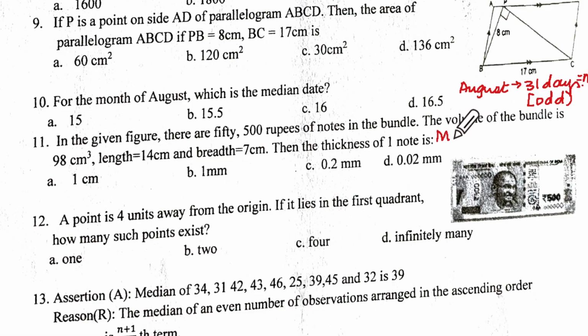What is your median? If it is an odd number, it is the (N plus 1) upon 2th date. I'll say date, not term, because they're asking the median date. So this will be 31 plus 1, which means 32, 32 upon 2 means the 16th date.